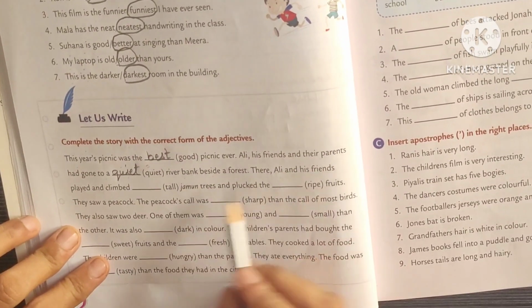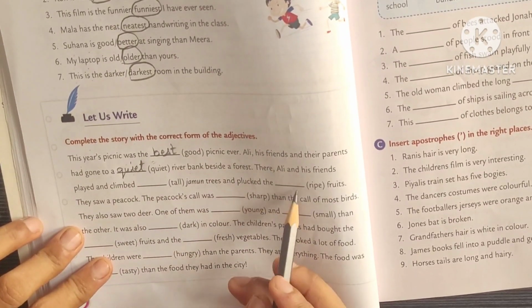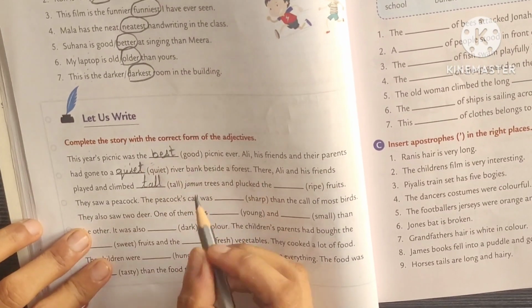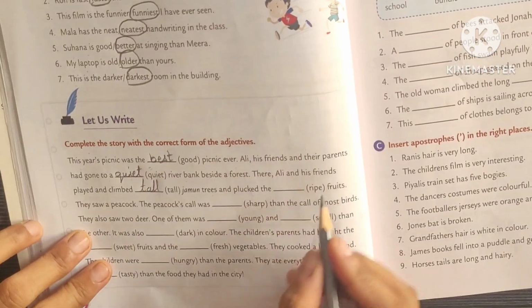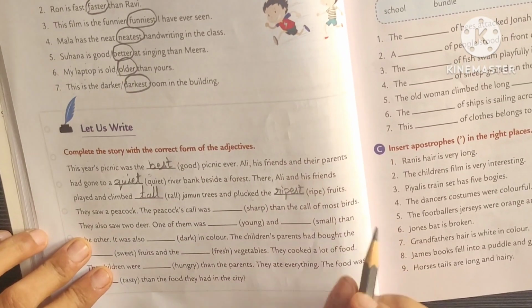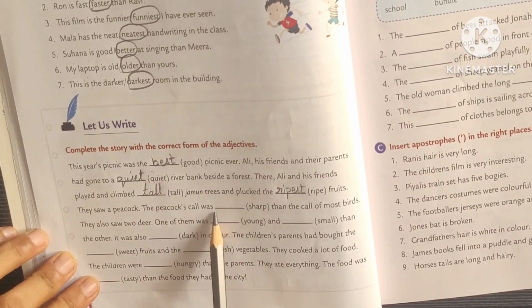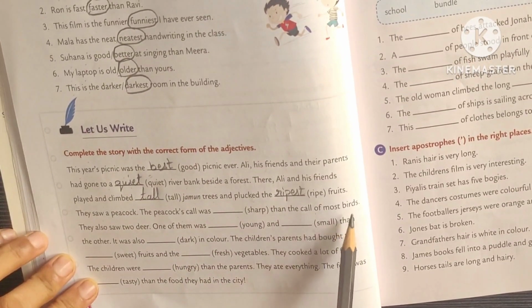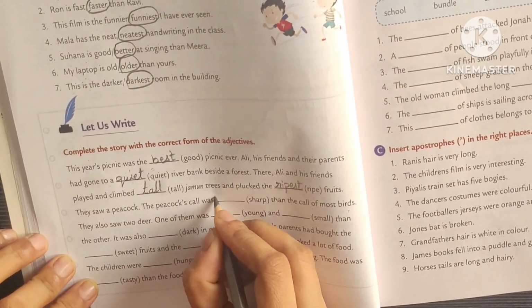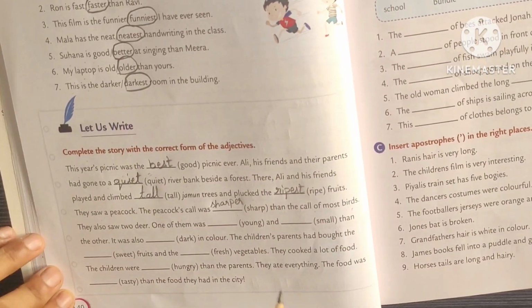There, Ali and his friends played and climbed dash jamun trees and plucked the dash fruits. Tall jamun trees and plucked the ripest fruits. They saw a peacock. The peacock's call was dash than the call of most birds. The peacock's call was sharper, s-h-a-r-p-e-r, sharper than the call of most birds.